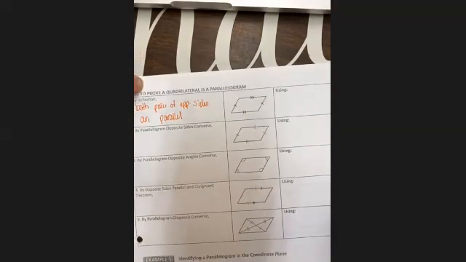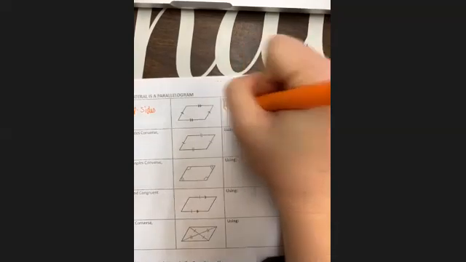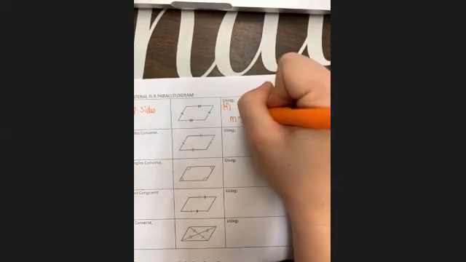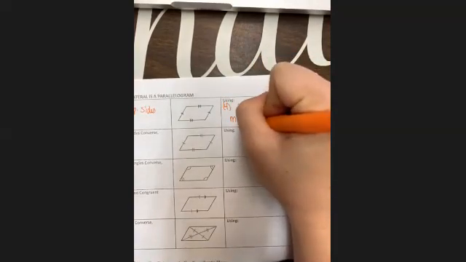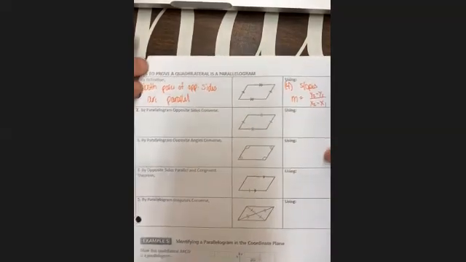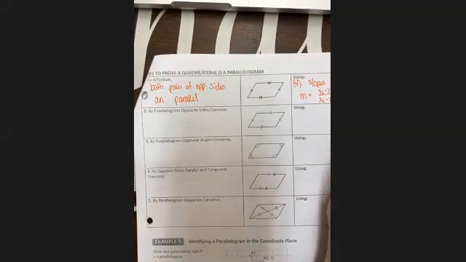Okay? And to prove that, again, we can see these arrows here. To prove that, we would have to do 4 slopes. And the slope formula is y2 minus y1 over x2 minus x1. Okay. Number 2, by the parallelogram opposite sides converse, we have to show that both pairs of opposite sides are congruent.